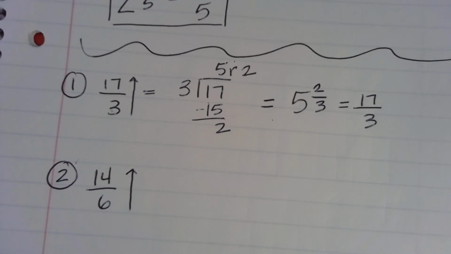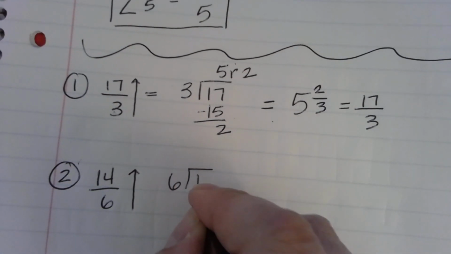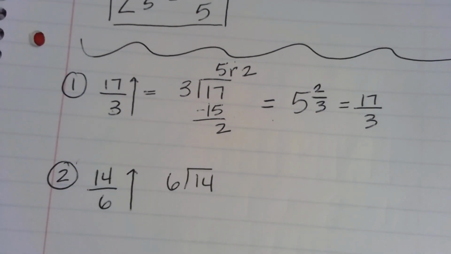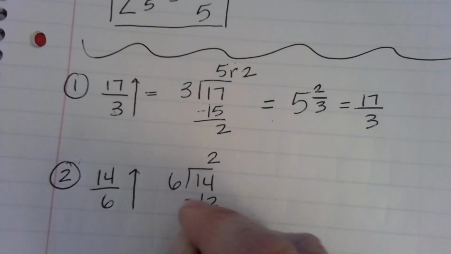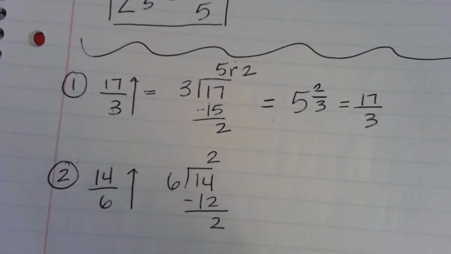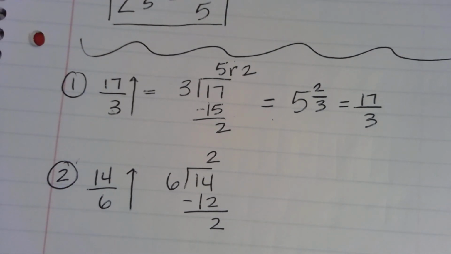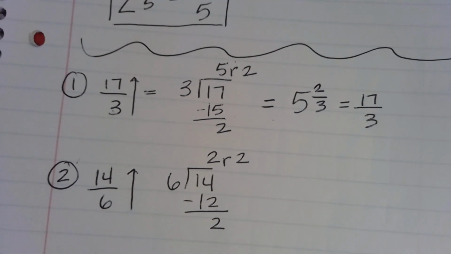All right, so again, I will take the bottom number and divide it into the top and just do some nice, simple, single-digit division. 6 will go into 14 twice. I multiply to get 12. Subtract. And I have 2 left over. So the answer is 2 remainder 2.